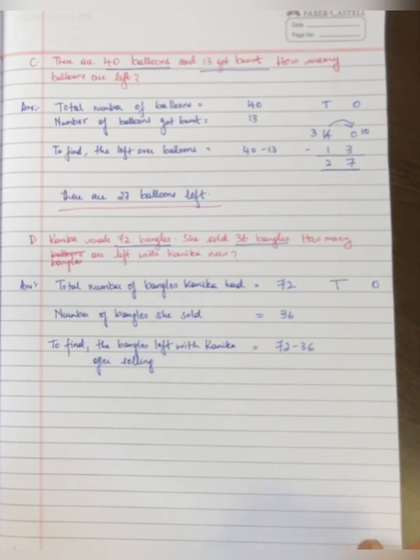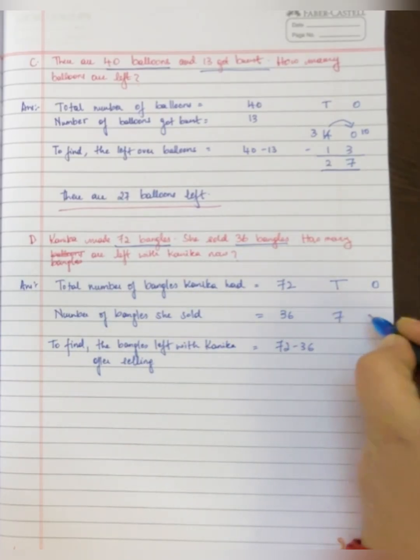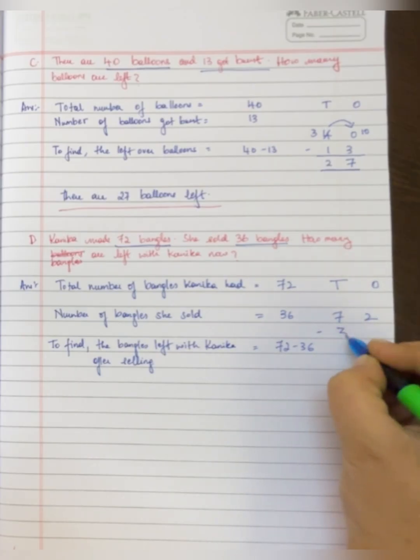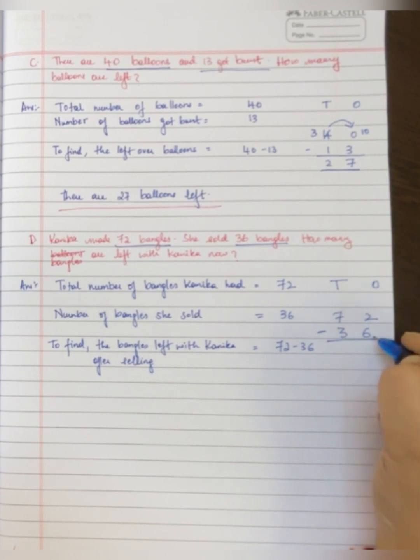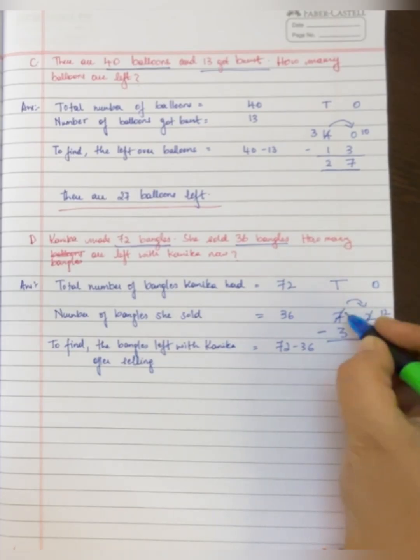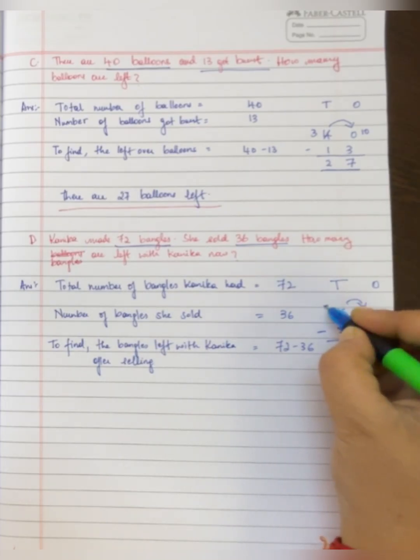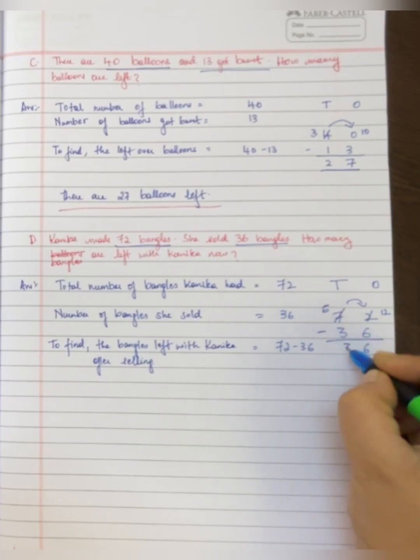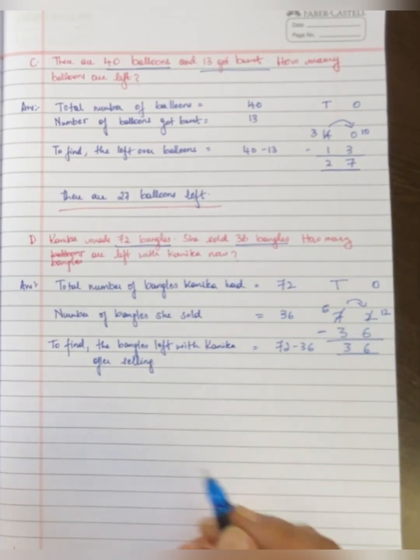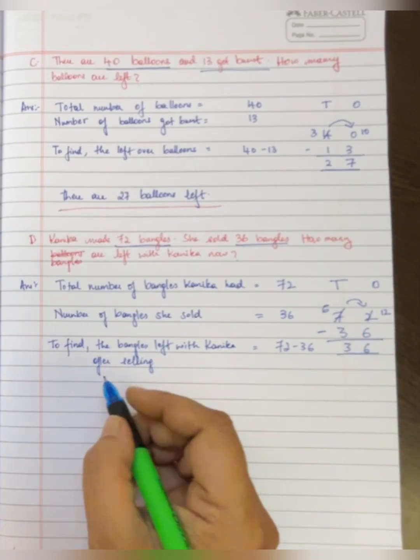Keep this habit of writing tens and ones in all the problems, children. It will really help you because in future you're going to go for hundreds, thousands and all. Okay, so 72 minus 36. Now in 2 we cannot take out 6, so we'll borrow. That becomes 12. 12 minus 6 is 6. So once we borrow, here 1 will be deducted, so that becomes 6. 6 minus 3 is 3. So answer is 36.